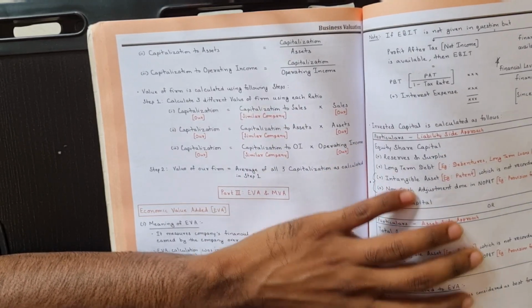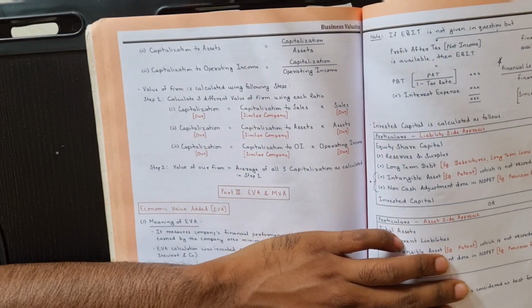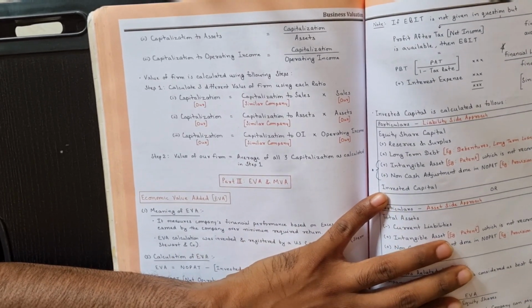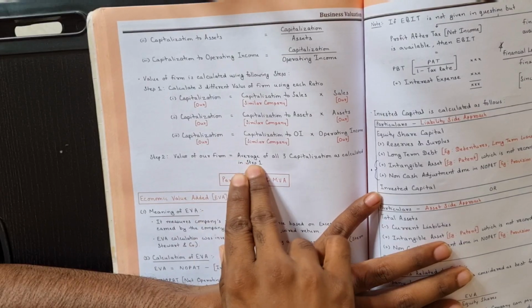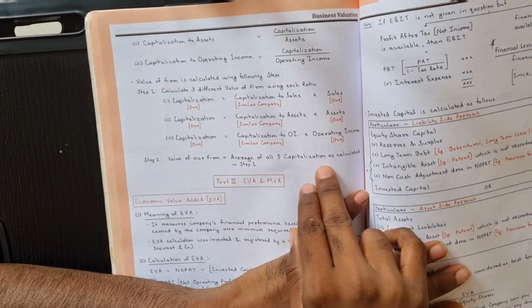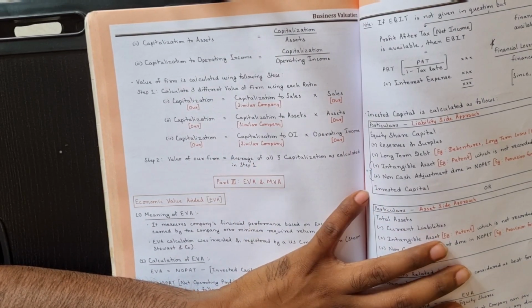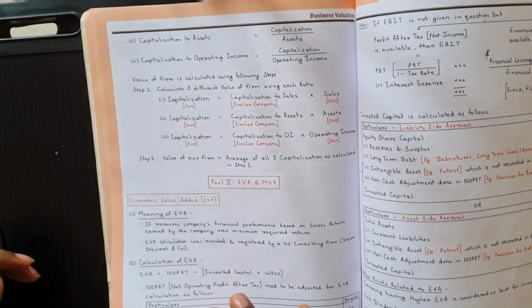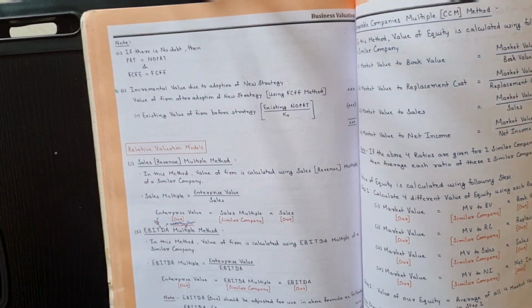It is the same thing as your relative valuation method, but it is called the chop shop approach because it is for each business segment. So the value of the firm is equal to the average of all 3 capitalizations as calculated in step 1. We divide by 3 and get the chop shop approach value of the firm.